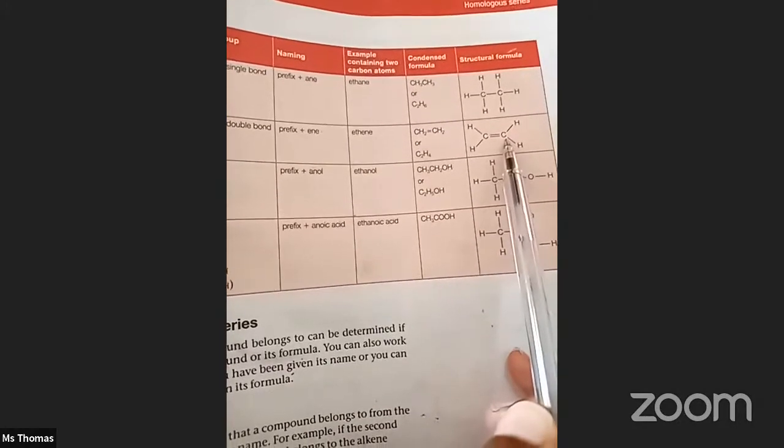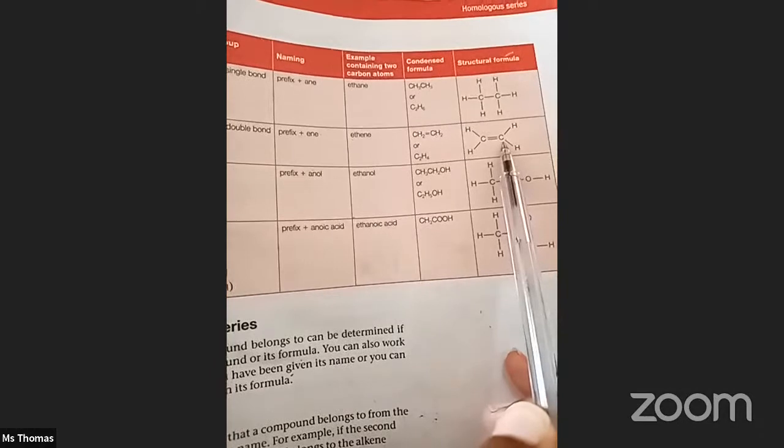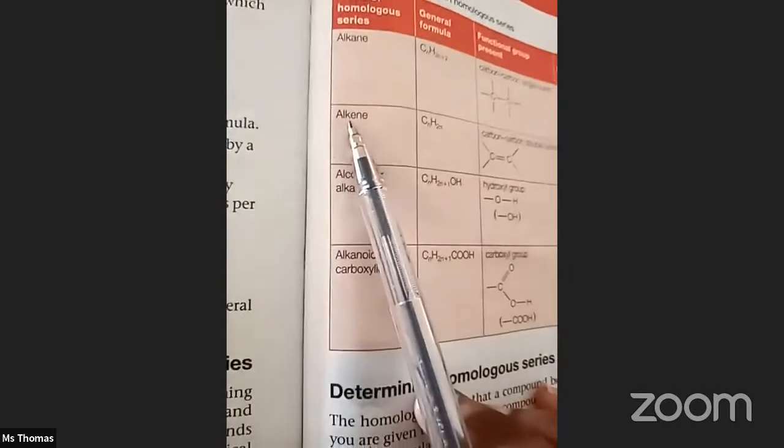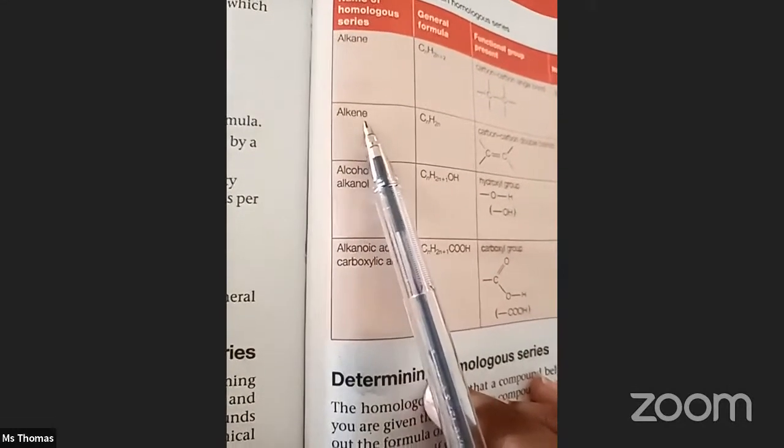So you have 2 carbons. So what will the first part of the name be? The first part of the name would be eth, because 2 carbons mean eth. And this double bond means that it is the functional group of the homologous series alkenes.